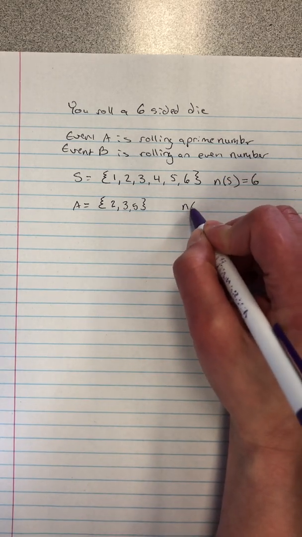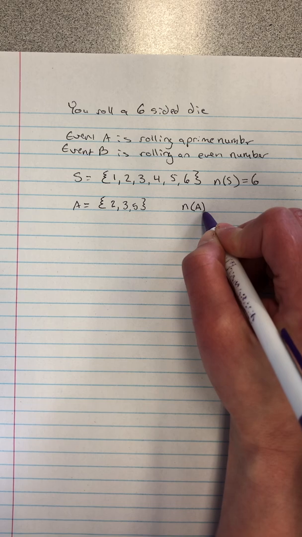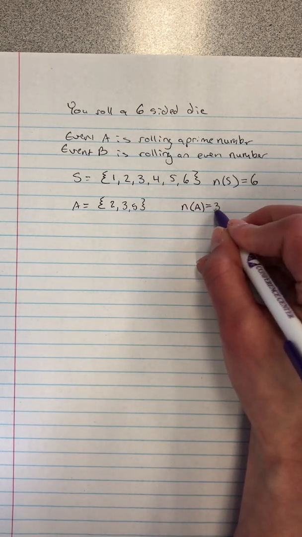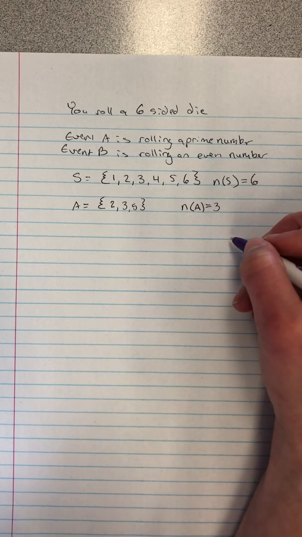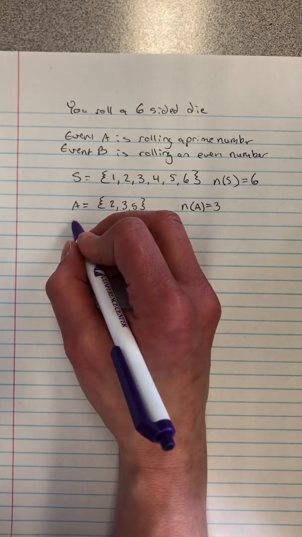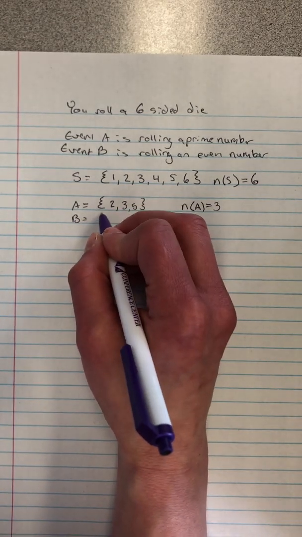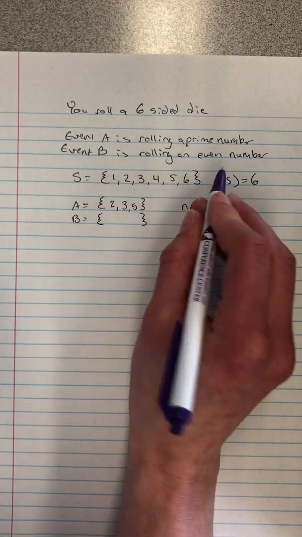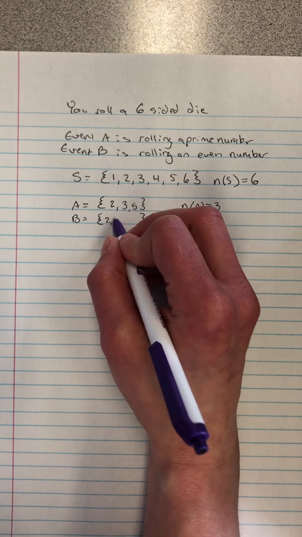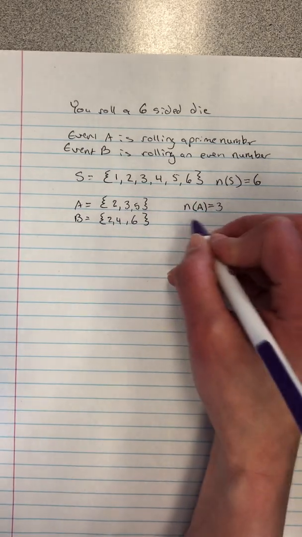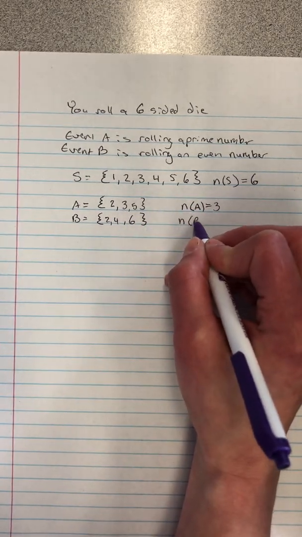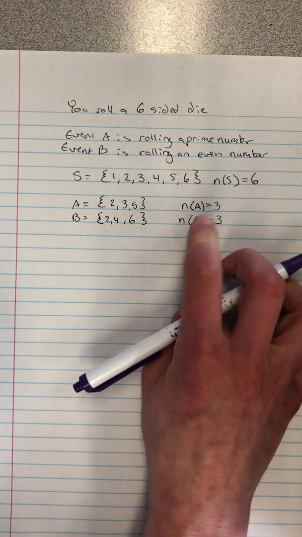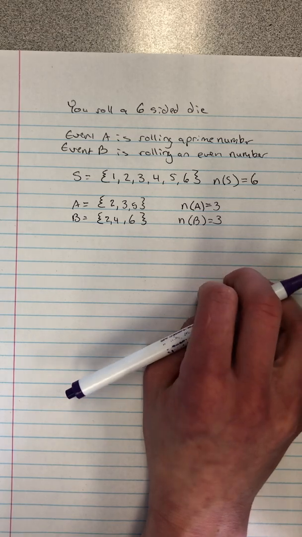So the total number of outcomes for set A is 3. And event B is an even number, so 2, 4, or 6. So since there are 3 outcomes again, the number of outcomes for set B is also 3.